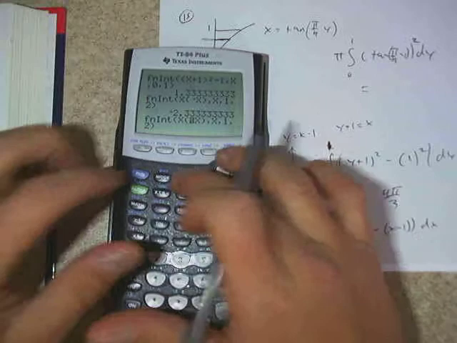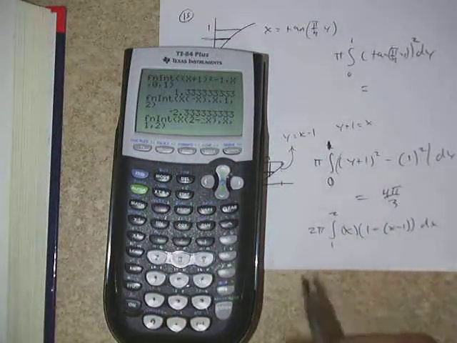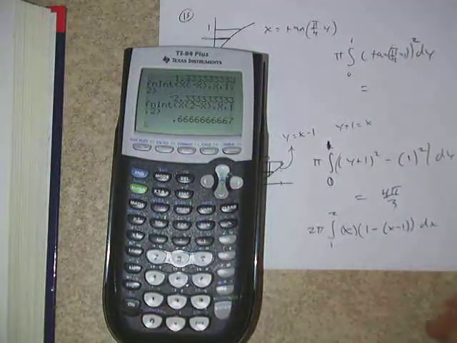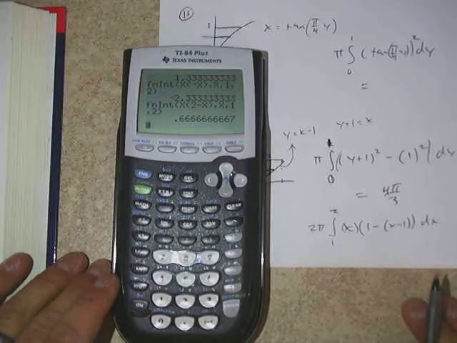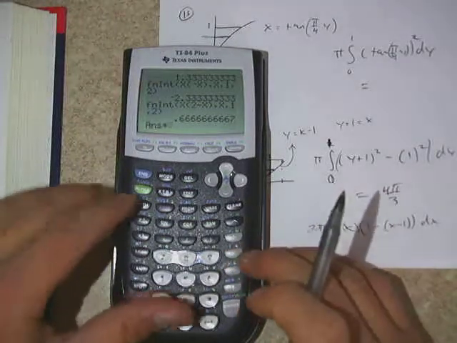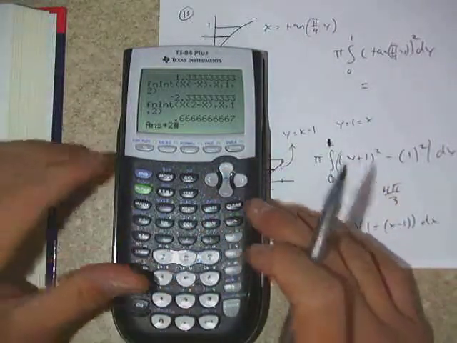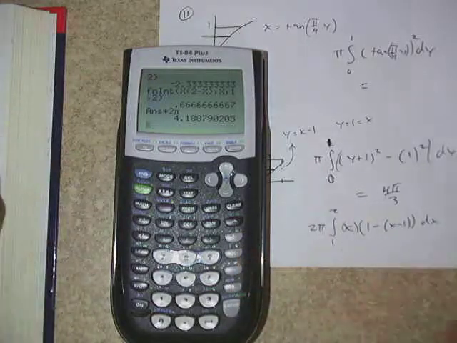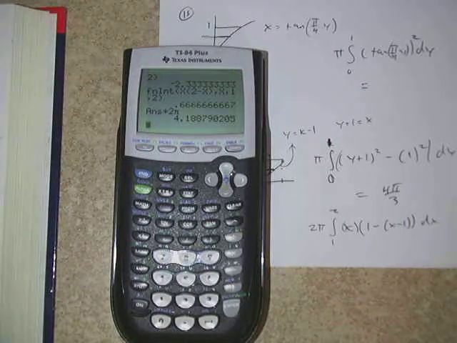And nope, something's not right. What did I type in? Oh, it's plus, never mind. It's 2 minus x, sorry. Try that again. 2 minus x, because this is 1 minus negative 1. And we get that, which is not the same, but remember, what are we multiplying this by? Not pi, but 2 pi. So if we multiply by 2 pi.